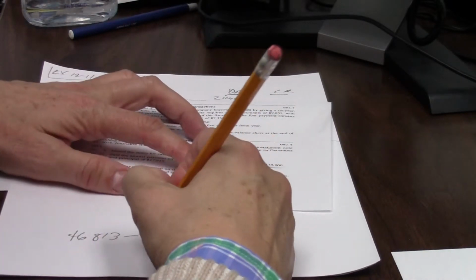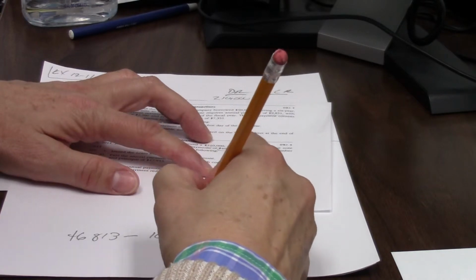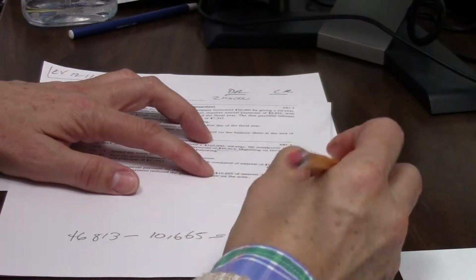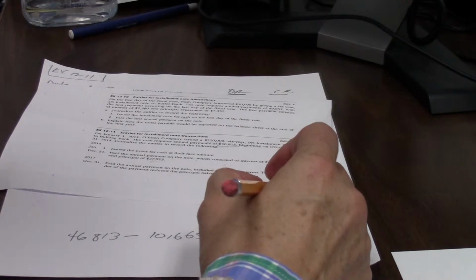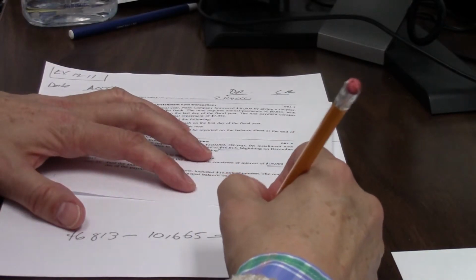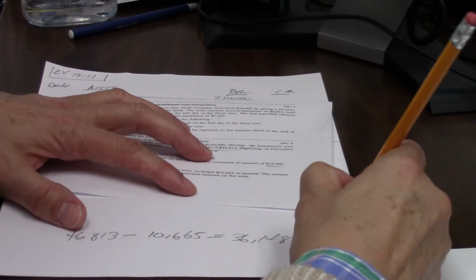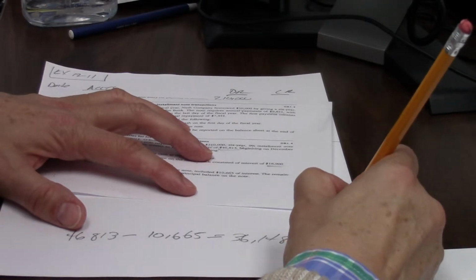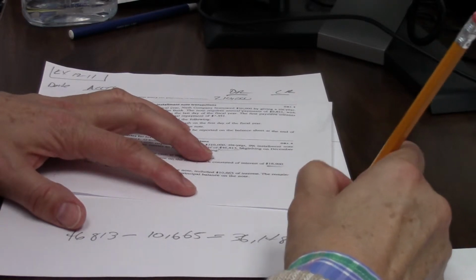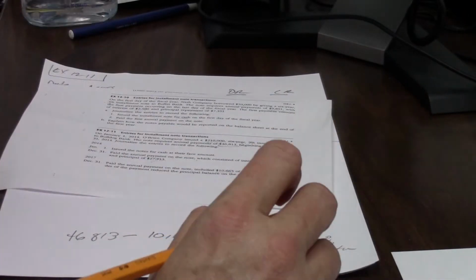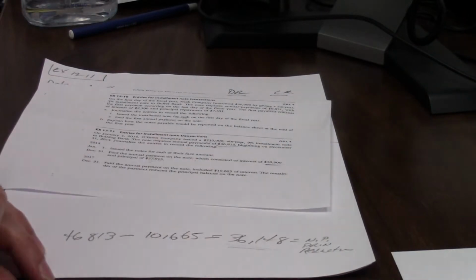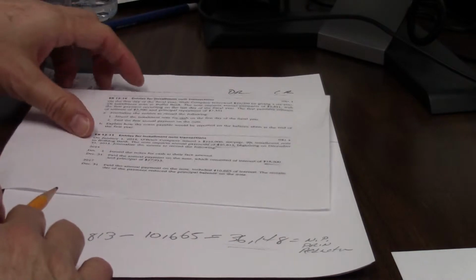$46,813 minus $10,665 is equal to $36,148. So that is the note payable principal reduction. All right, note payable principal. So that's the amount going to note payable this time.